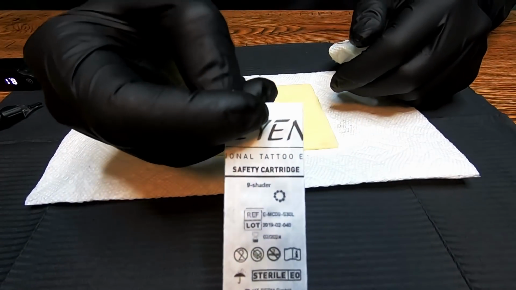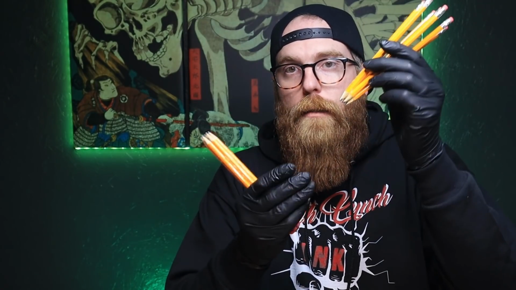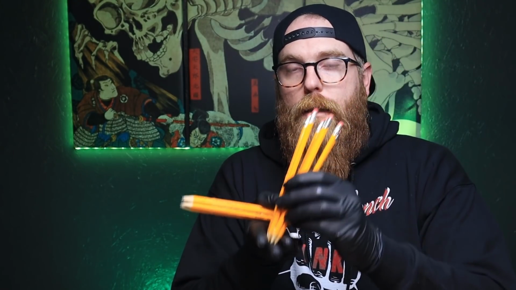With that said, now I'm going to take this out and we're going to load up a 9 round shader. It's also Cheyenne. I tend to push my needles out a little bit further when I'm running a round shader just because it's a little bit more bounce. What I mean by that is if we take these pencils again, this one comes to a bit more of a point, so it has an easier time penetrating the skin, and the smaller the needle, the easier it is to penetrate.